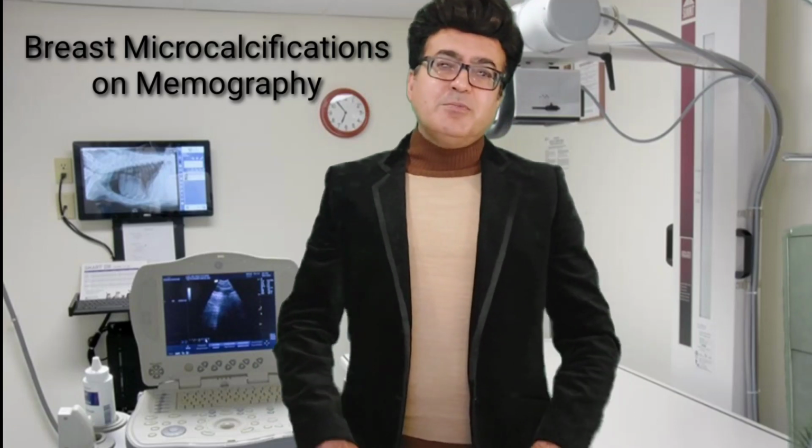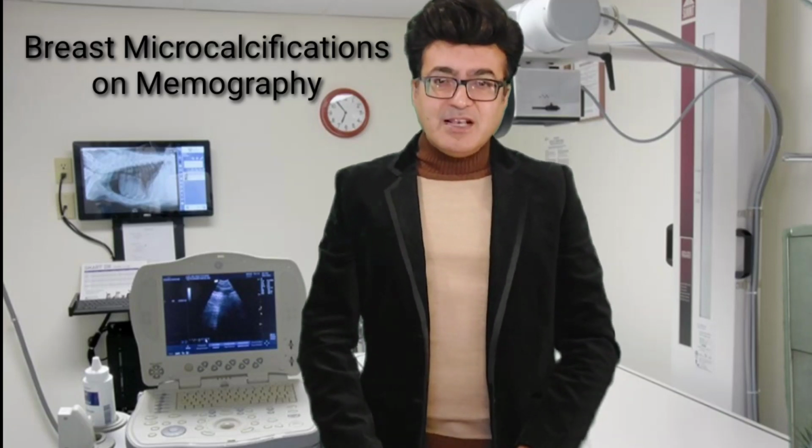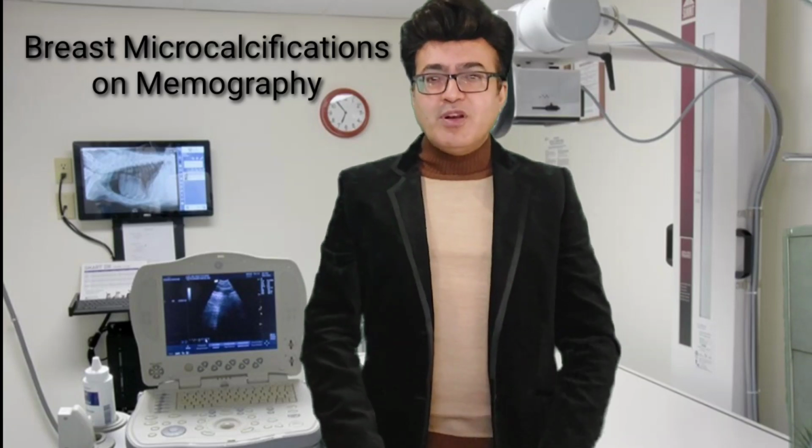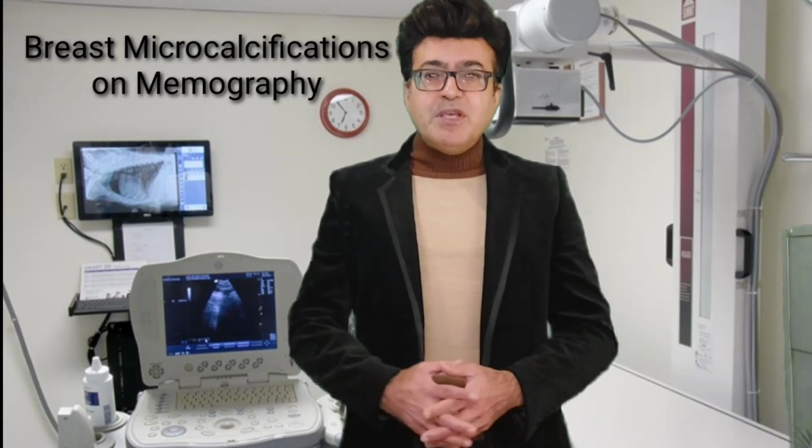Besides this, keep in mind that the greater the number of flecks within the image, the more likely there is a malignancy. If there are fewer than five calcifications per centimeter, there is less chance of malignancy. Always remember that malignant calcification is usually less than 0.5 mm. So how will it appear on the ultrasound and on the mammogram images? Let's start watching these images.